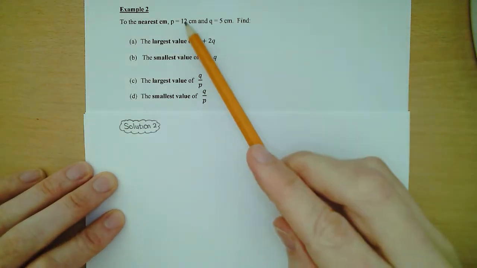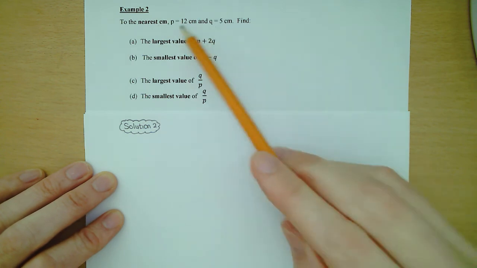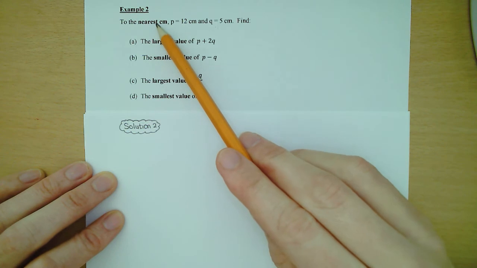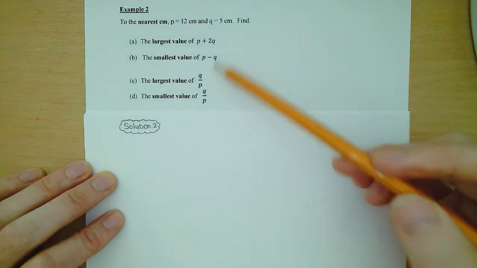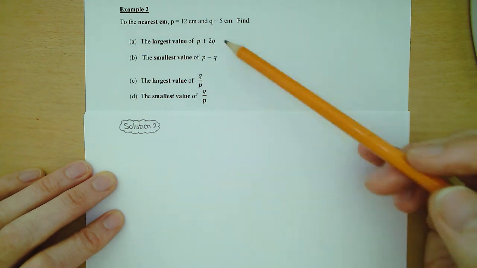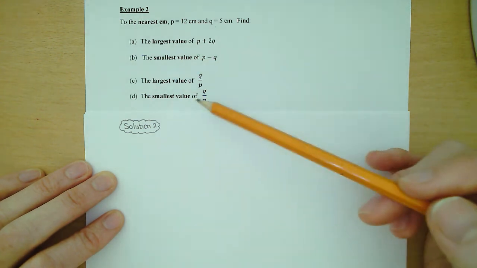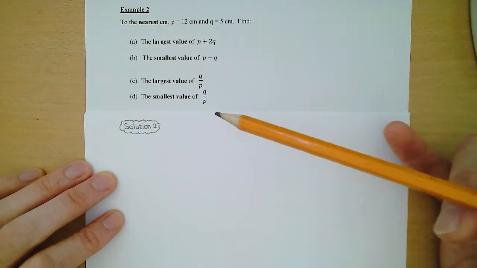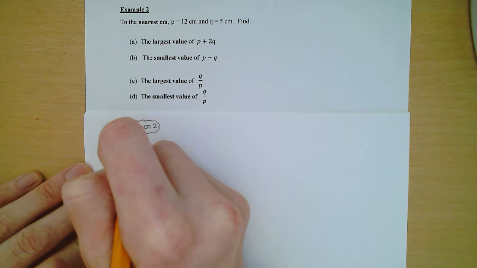Example 2, we're actually given two separate rounded values, one for P and one for Q. They're both rounded to the nearest 1 centimetre, so that is the rounding. We're then asked in parts A to D to work out the largest or smallest values of various expressions with P and Q. So that means we're going to be working with the upper and lower bounds for P and Q. Now we can't work out their bounds until we work out the error. So error first.